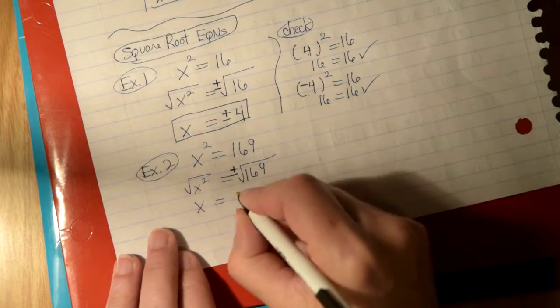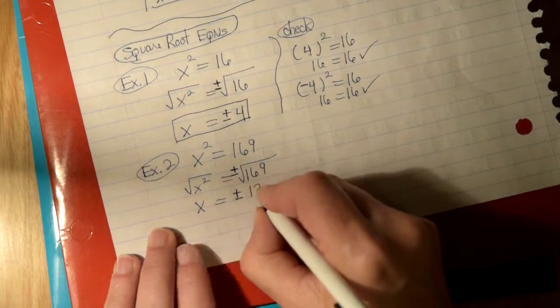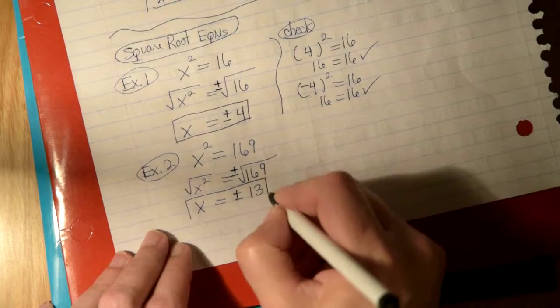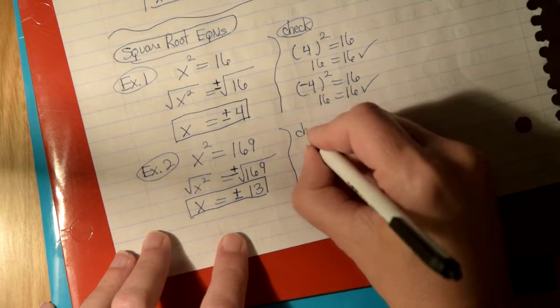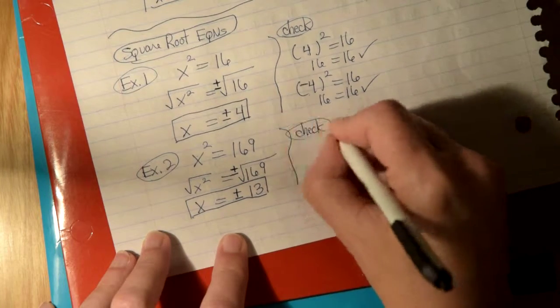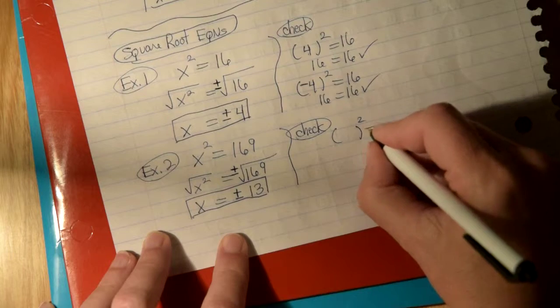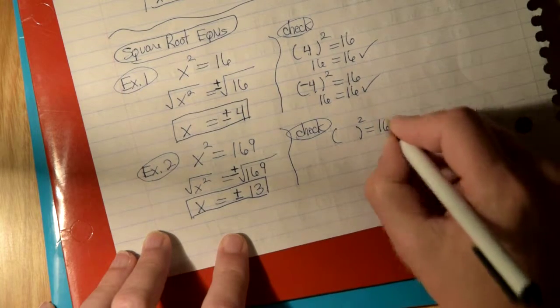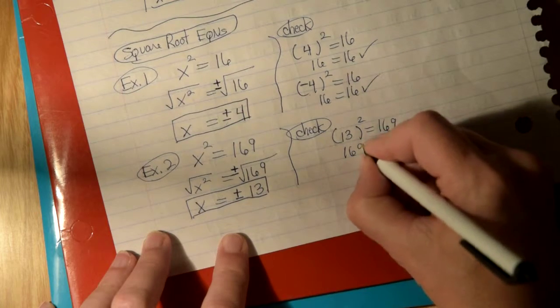X equals plus or minus 13. Two answers, positive 13 and negative 13. Check both. Original equation. Put in the positive 13. 13 squared is 169. That checks out.